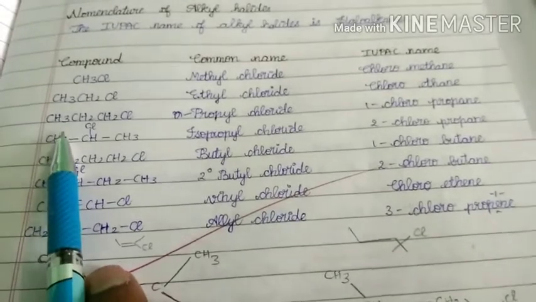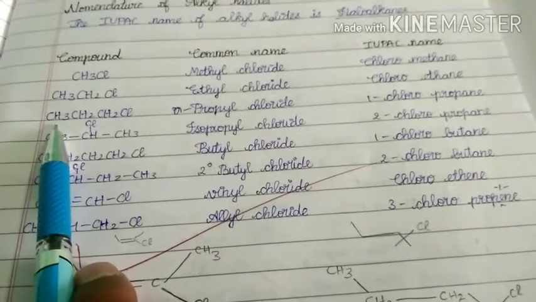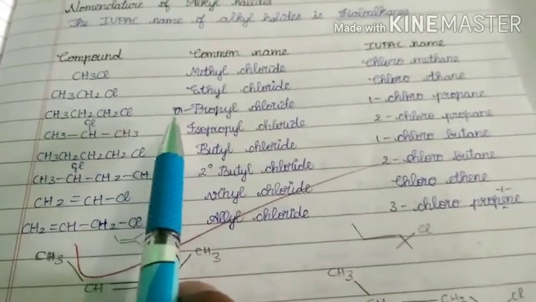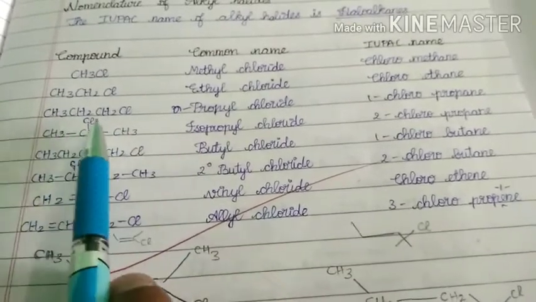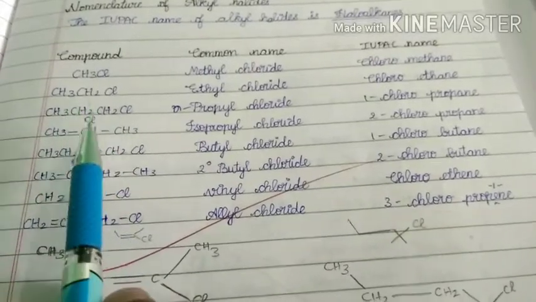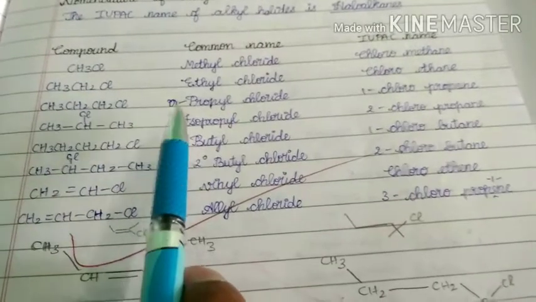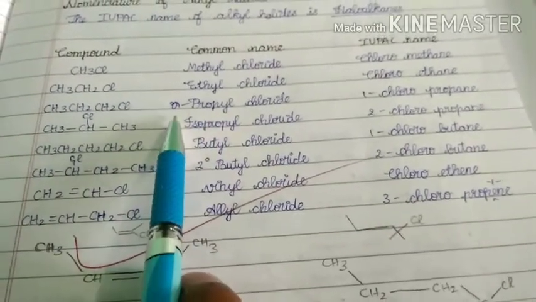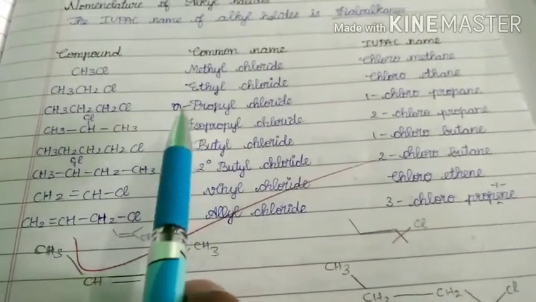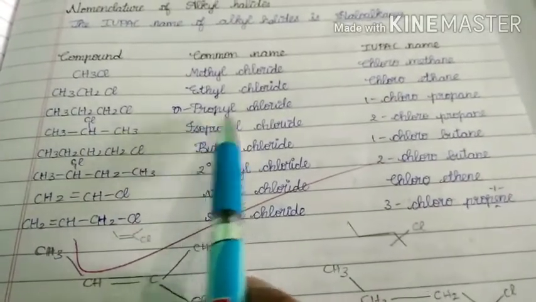See here CH3, CH2, CH2Cl. Here that means here 3 carbons present in straight chain. Then its common name starts with N. Just listen carefully. If 3 or more carbons present in straight chain, then its common name, not IUPAC name, starts with N. N means normal. That normal indicates those carbon atoms present in straight chain in that compound. So its name is what? N-propyl chloride.